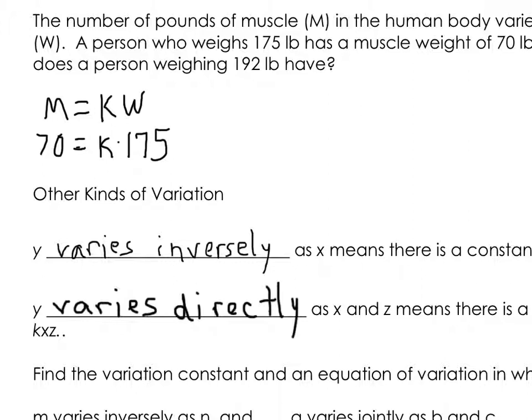Can you tell me what K is? Five will go evenly into 70 and 175, so that gives us 14 in the numerator.